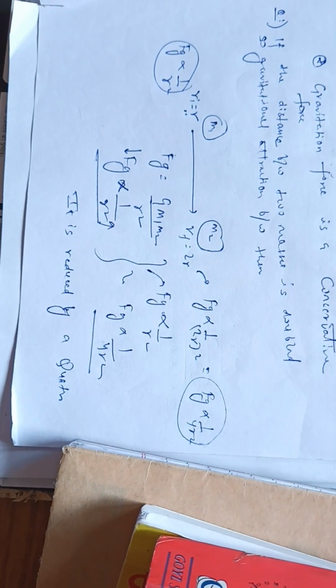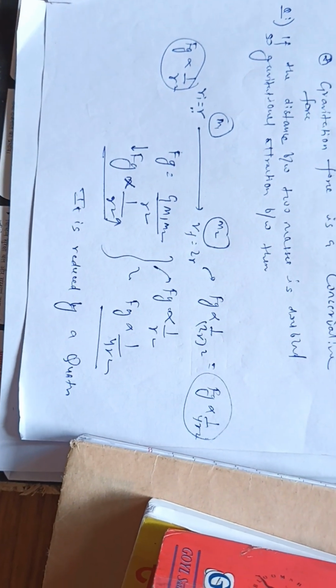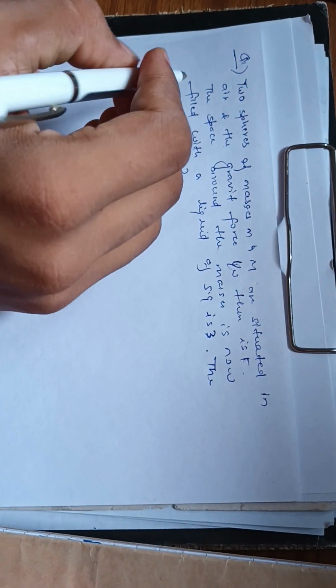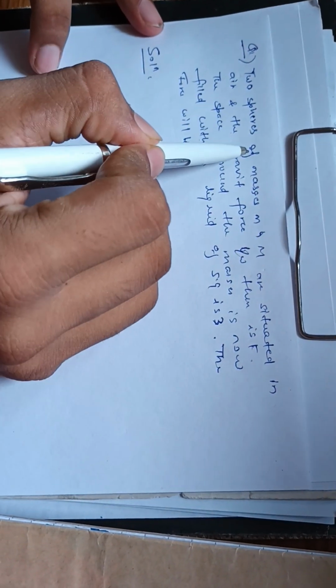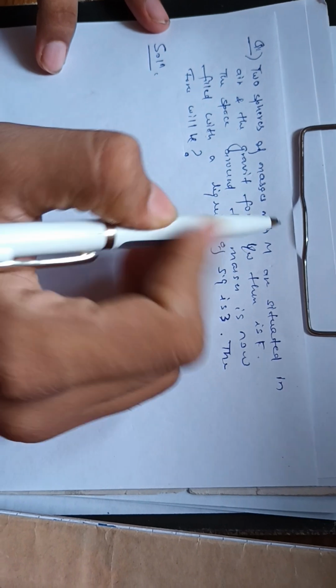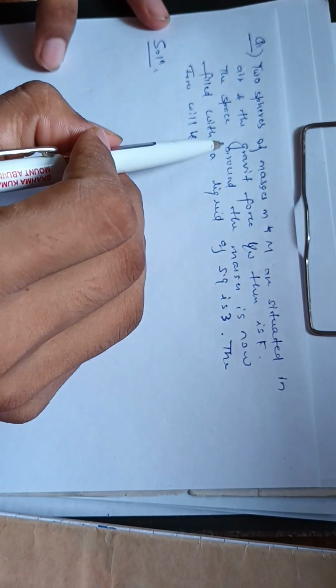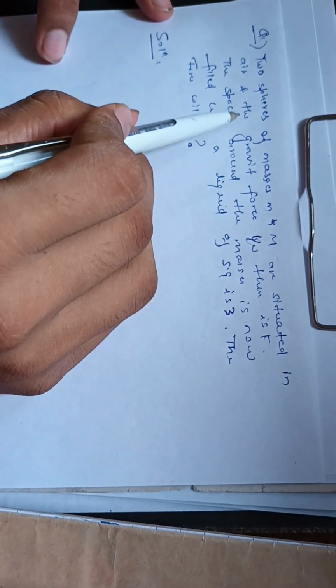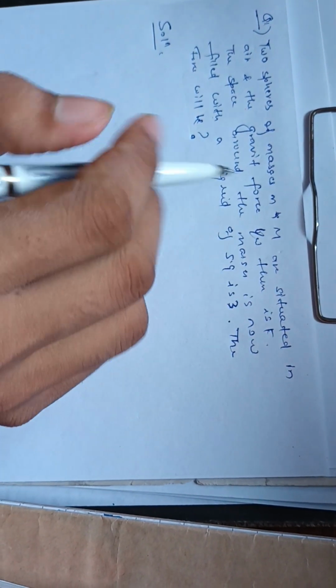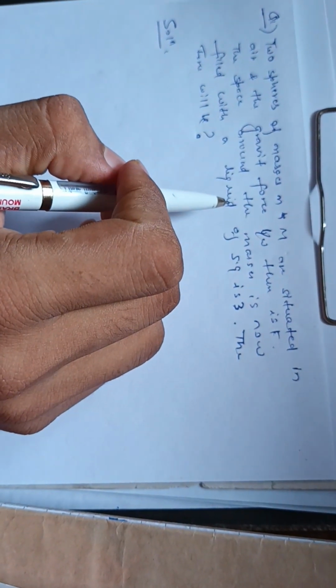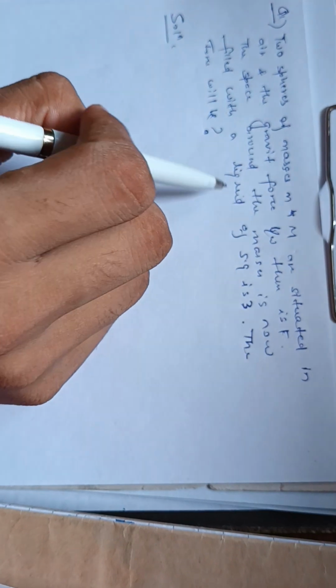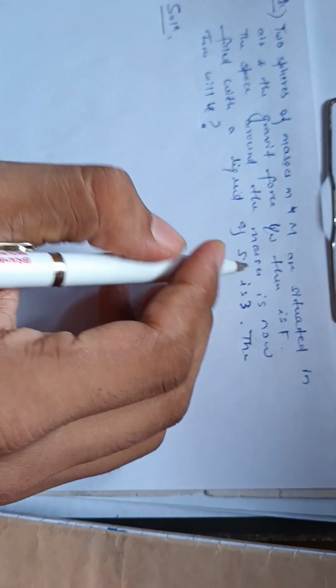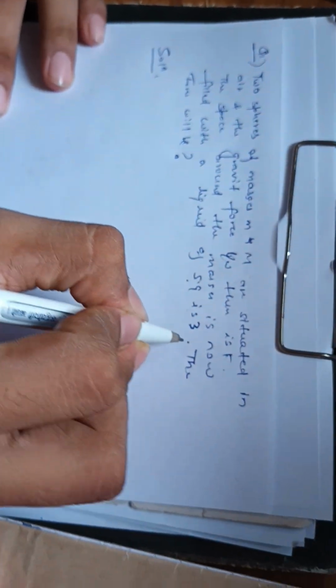Now moving on to the next question. The question says that two spheres of masses small m and capital M are situated in air, and the gravitational force between them is F. Now the space around the masses is filled with a liquid of specific gravity 3. So specific gravity is 3 now. So what will the force be?